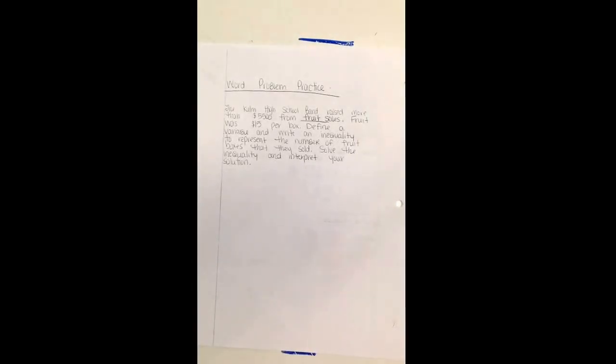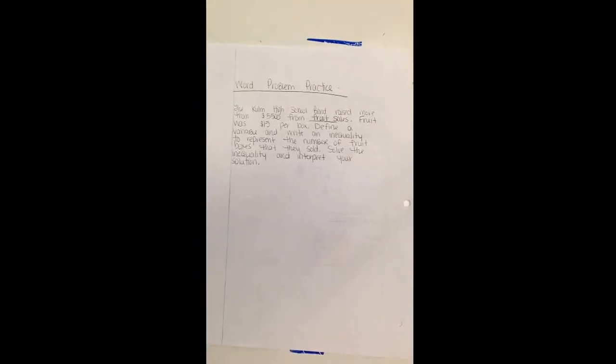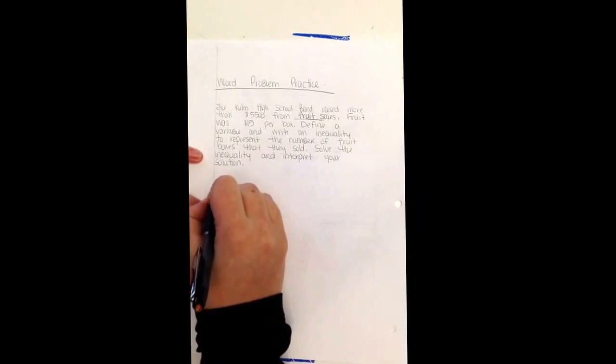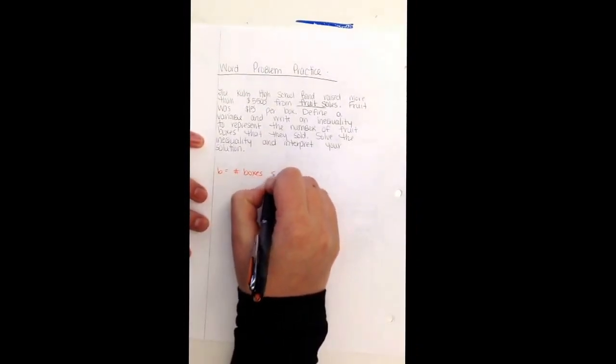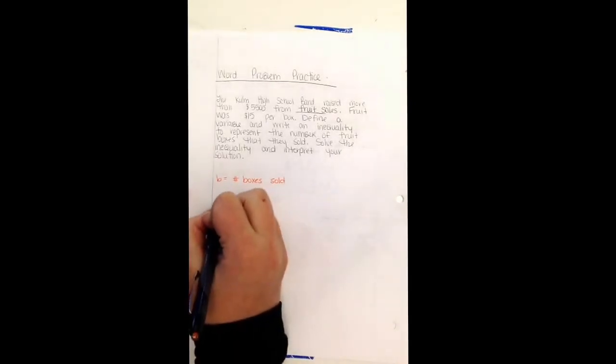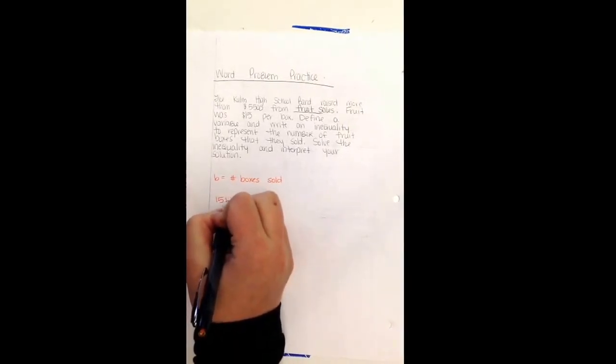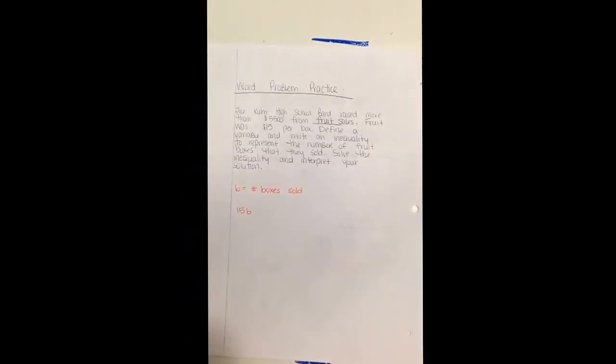The very first thing we're going to do is define a variable. Now, we know they're raising money by selling boxes of fruit. What they want to know is how many boxes did they have to sell to make at least $5,500. So I'm going to define it as B is the number of boxes that they sold. Now I know to find out how much money I make, I have to take $15 times the number of boxes that I'm going to sell, and that's going to give me how much money I make.